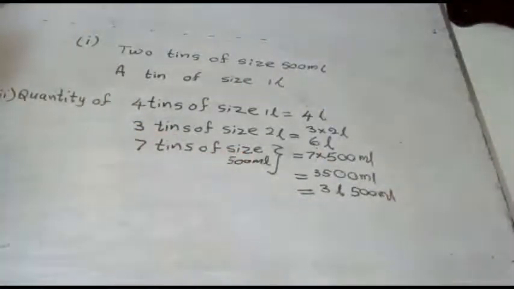The question is this. Express the total amount of paint that was sold during the week in terms of liters and milliliters.